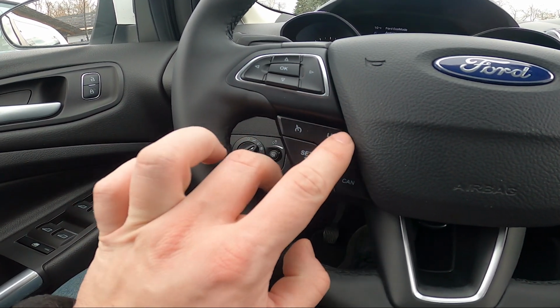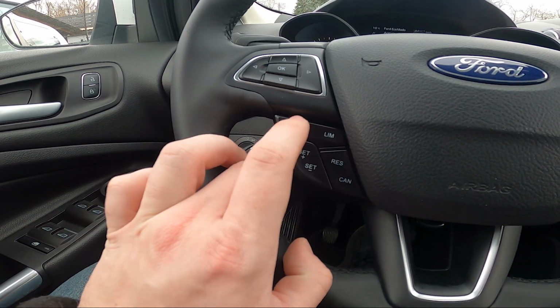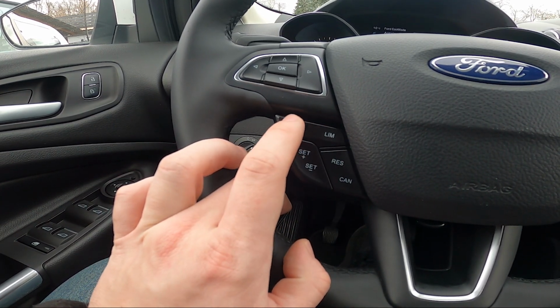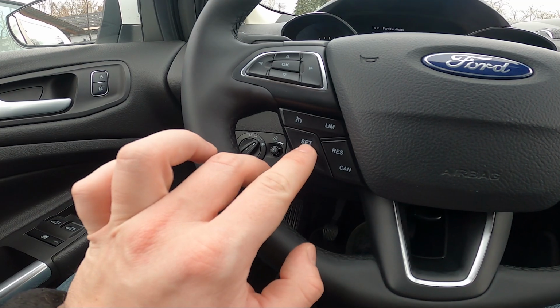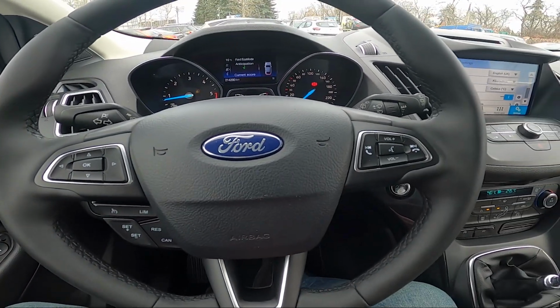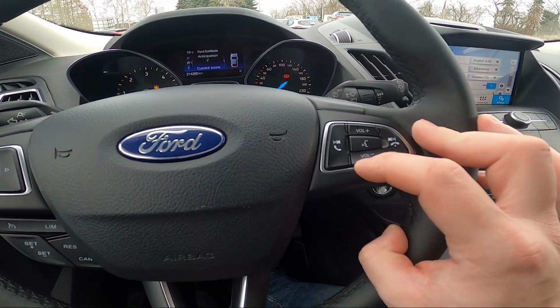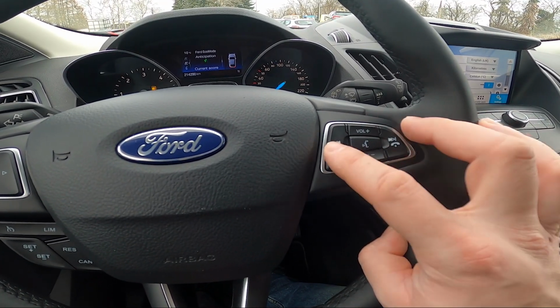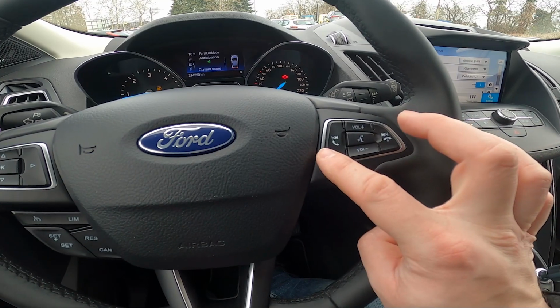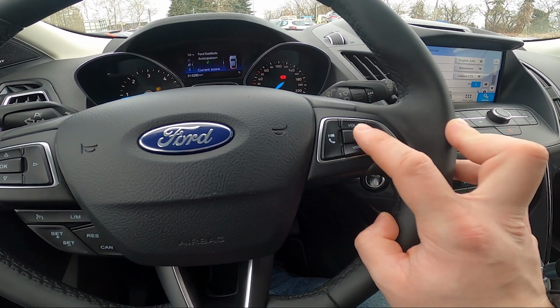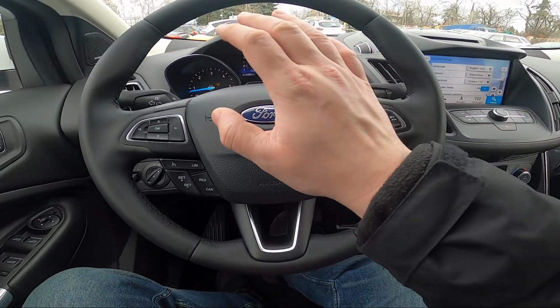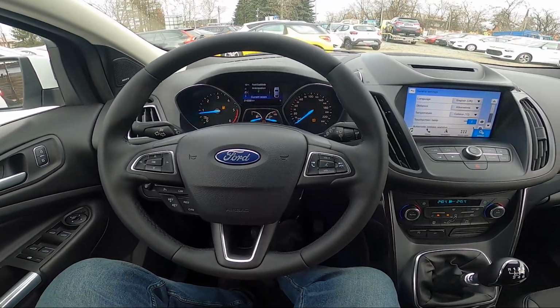Here we've got the speed limiter and cruise control, and panel, thanks to which we can manage them. And right here we've got the panel, thanks to which we can increase the volume, decrease it, change radio station and song, answer the calls and end the calls, and activate voice assistant. Of course, if you press right here, you will use horn.